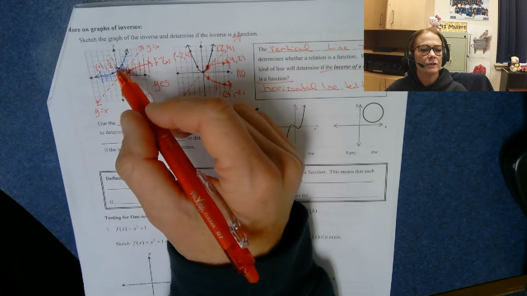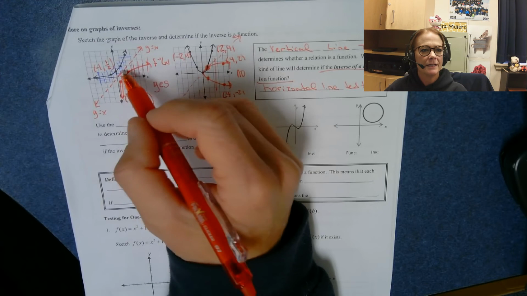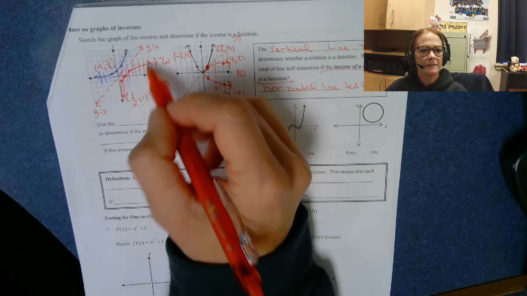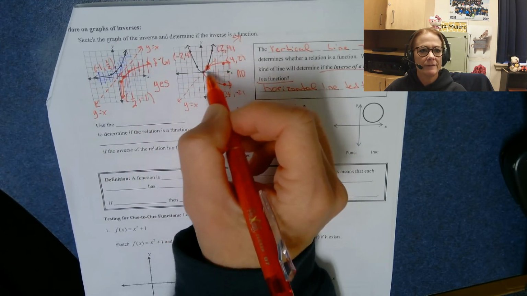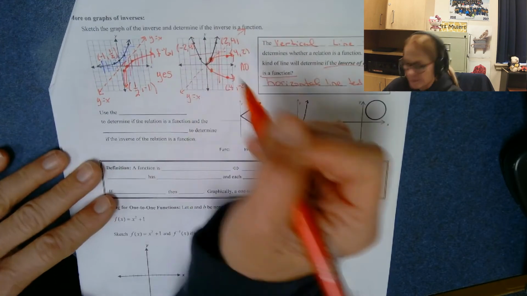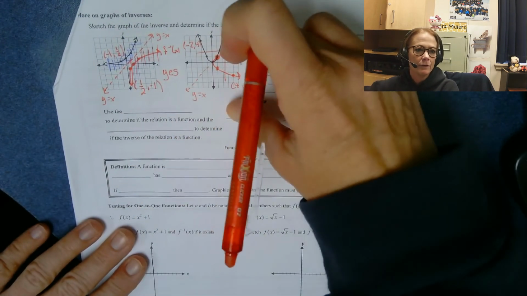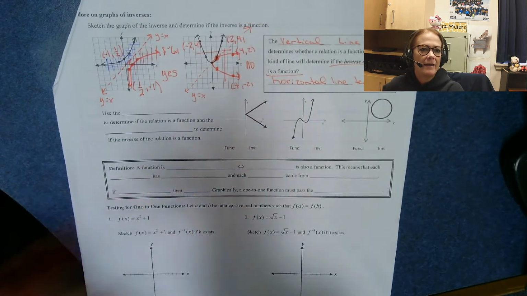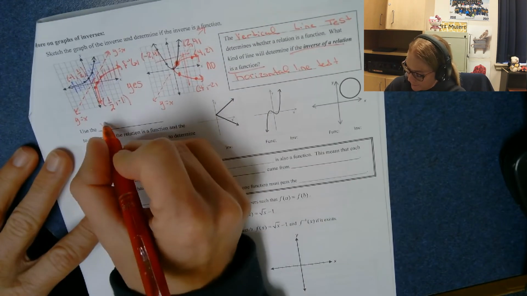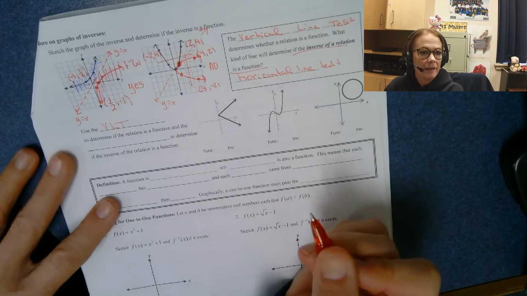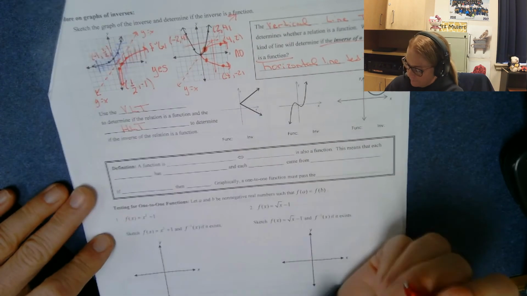You can just look at the original and say, it passes the VLT as it should if it's a function, and it also passes the HLT, which means the inverse will pass the VLT with that x and y interchange. Right here, this certainly passes the VLT, great, but it fails the HLT, which means that horizontal line will become these vertical lines when they switch on the inverse, and that means the inverse will not be a function. So in short, we use the VLT to determine if the relation is a function or not, and then the HLT to determine if the inverse is.